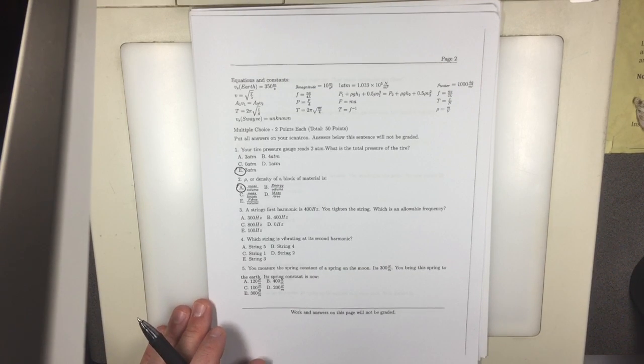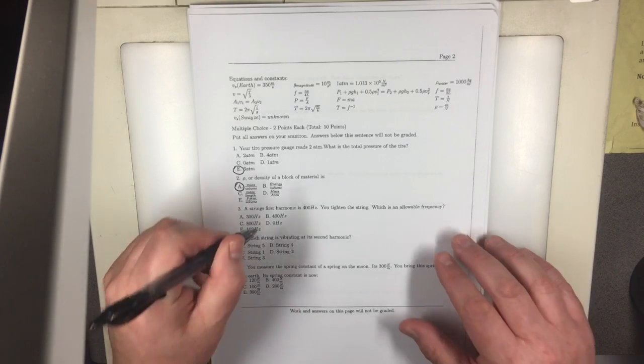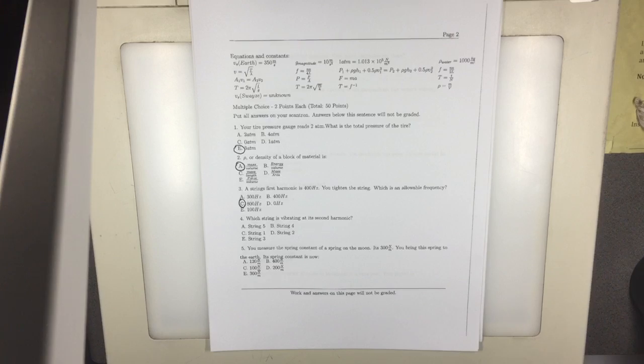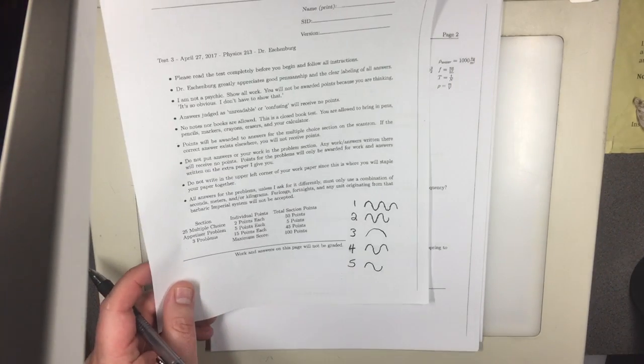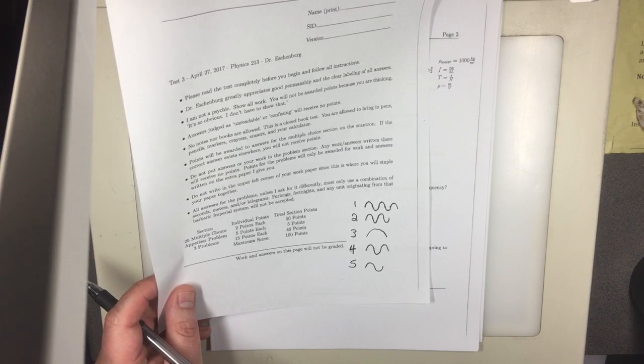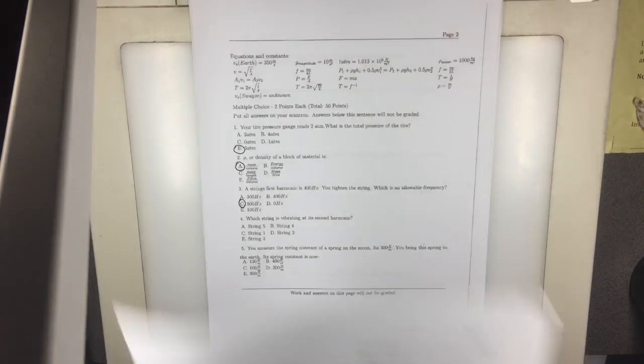So you have a string which, when plucked, is 400 hertz. You tighten the string. Which one of these is the possible frequency? 800. It increases. Which string is vibrating at its second harmonic? Second harmonic is which string? String 5.